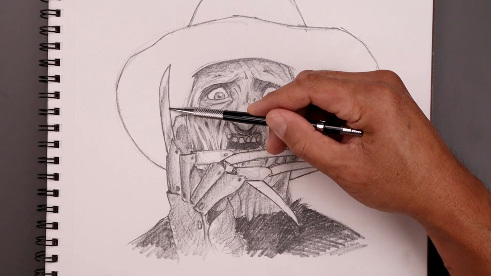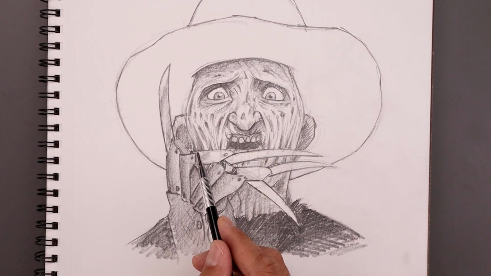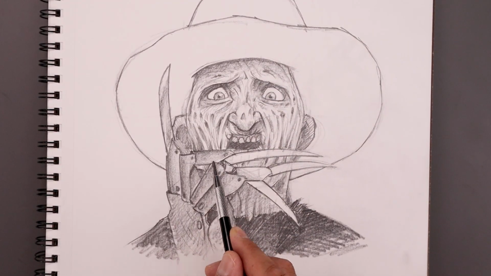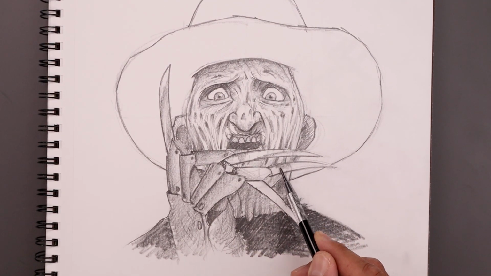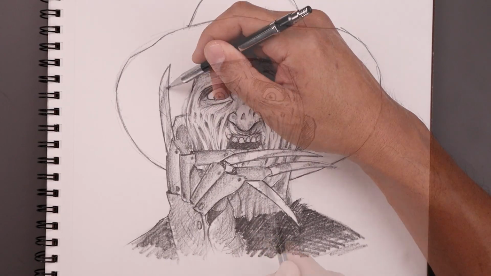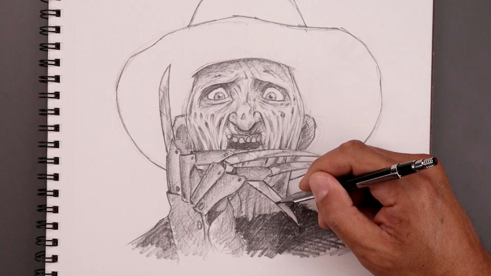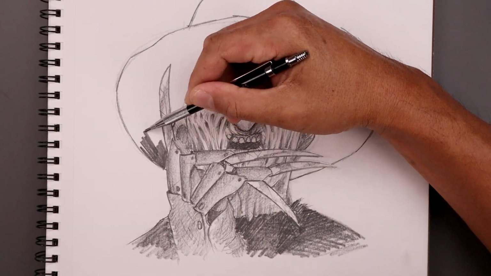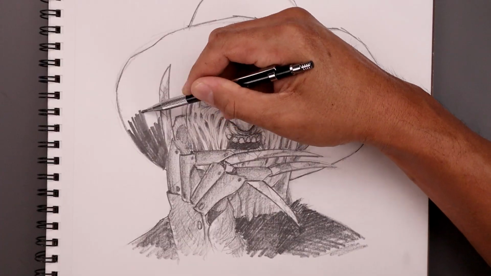Let's add some reflectivity to the metal. I'm going to roughly darken up the underside of the hat brim, again to create that contrast with the rest of the head.